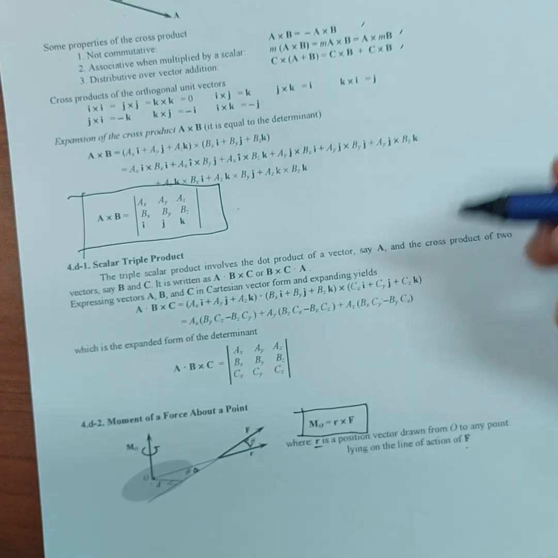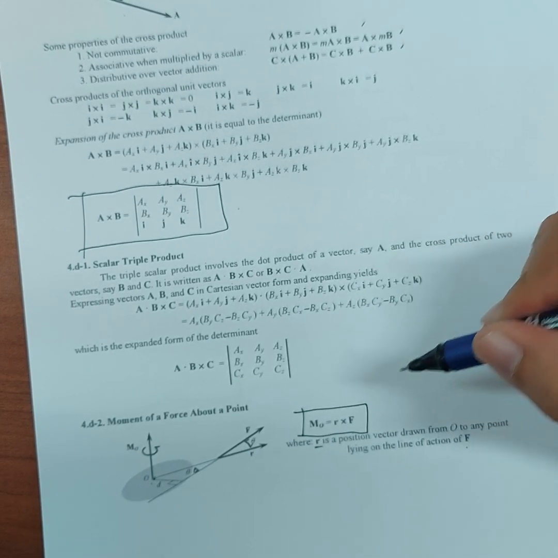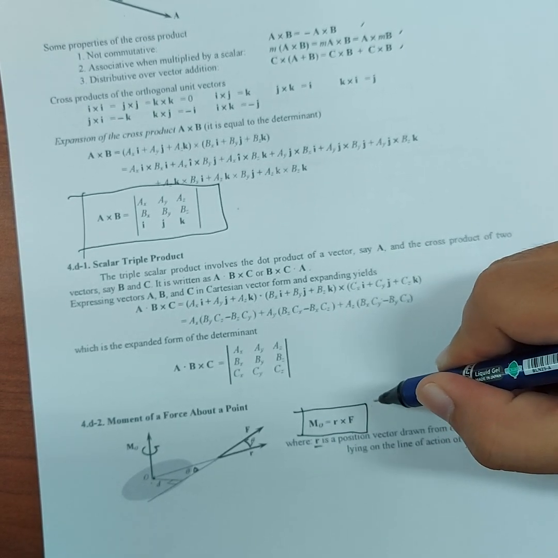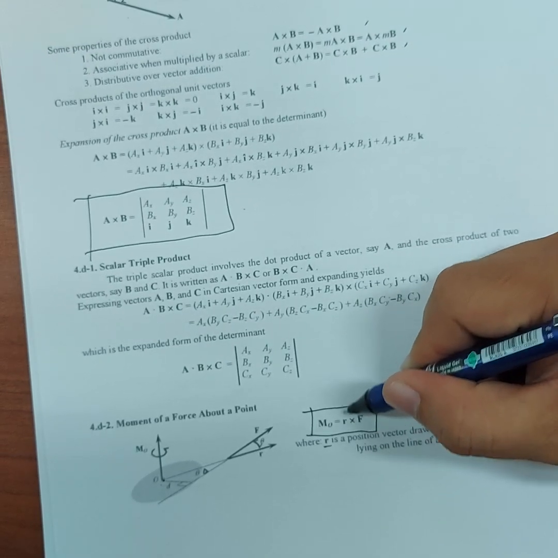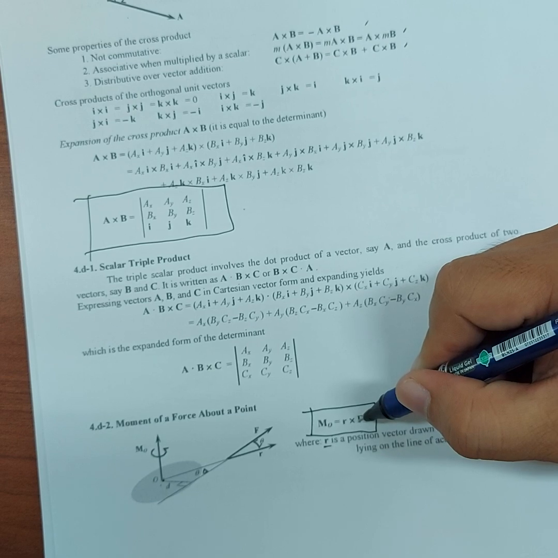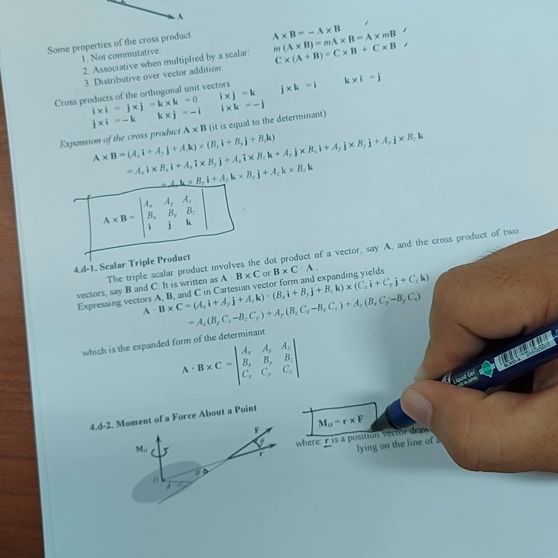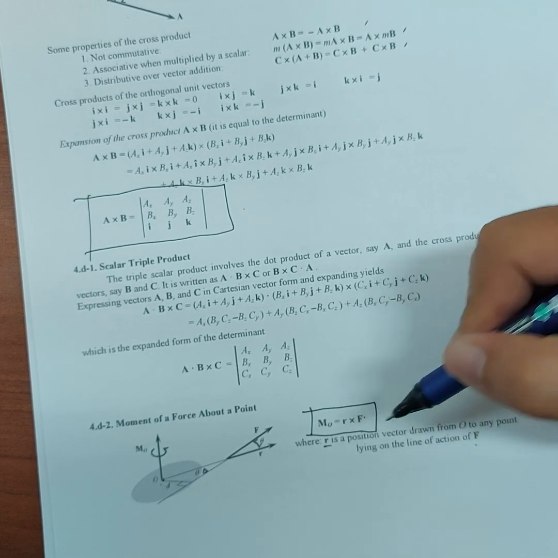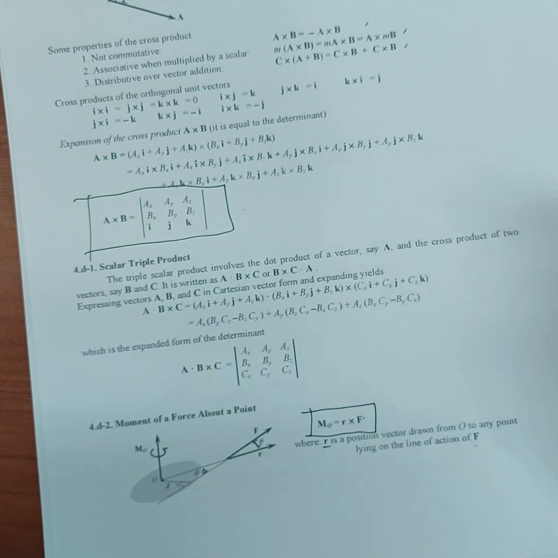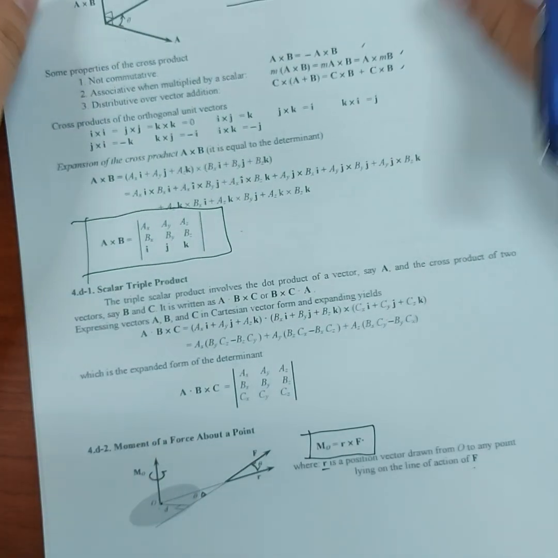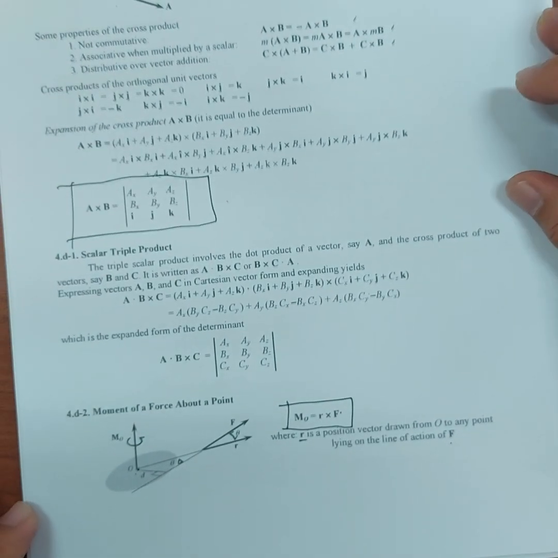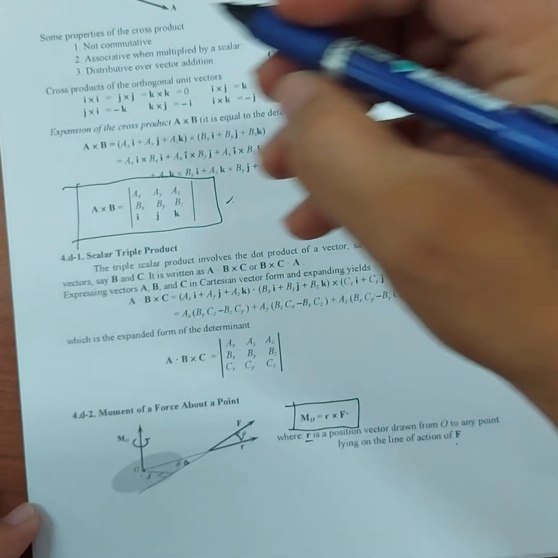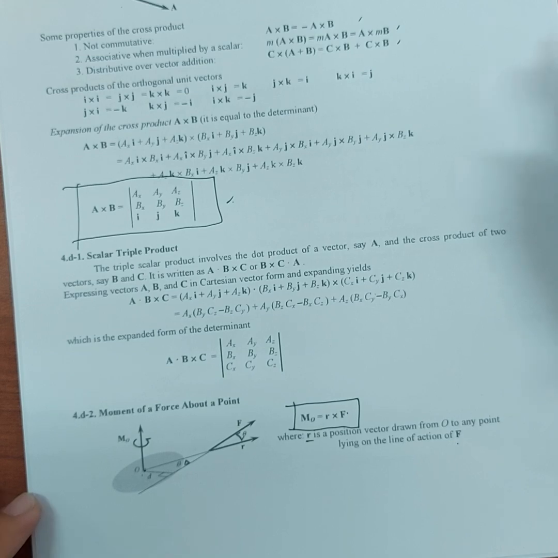So that's it. The moment of a force about O is equal to the cross product of the position vector r and vector F. Take note that F should be in its Cartesian vector form. This is the formula we will use.